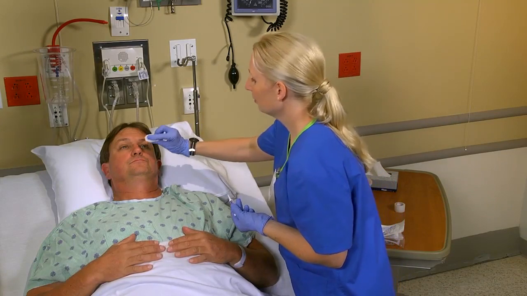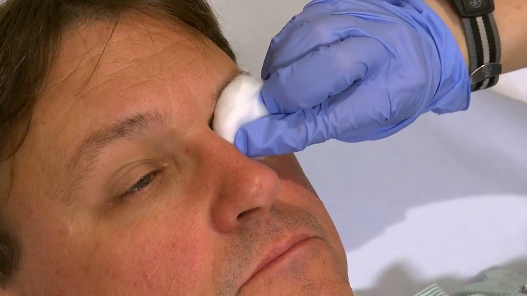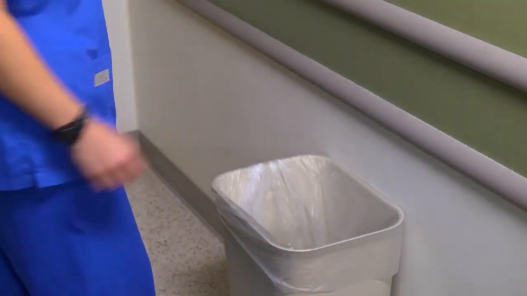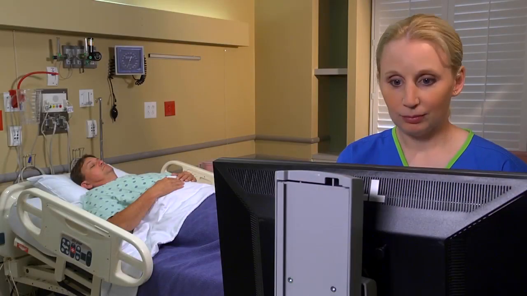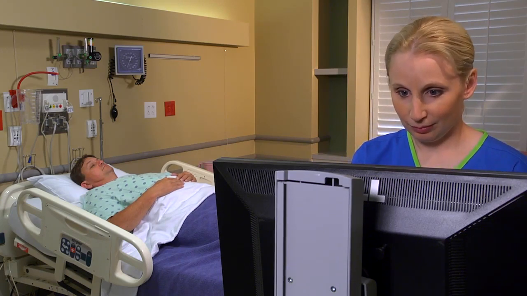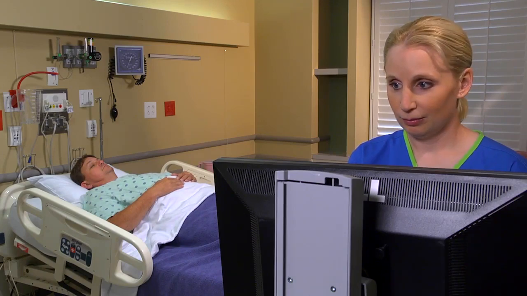For any type of eye medication, remove the excess from the eyelid, if needed, by gently wiping from the inner to the outer canthus. Dispose of your gloves and tissue or cotton ball and perform hand hygiene. Document administration of medication in the MAR. Note patient response and report any adverse effects to the healthcare provider.